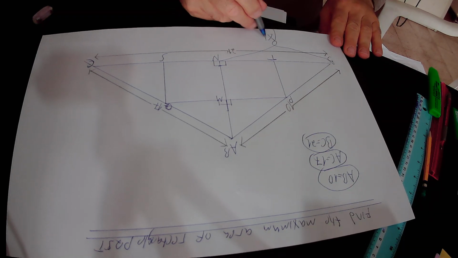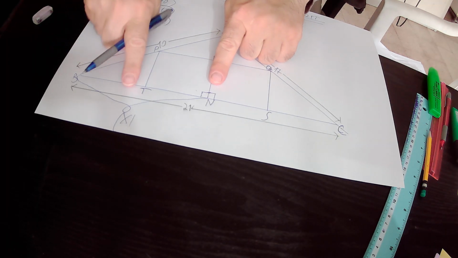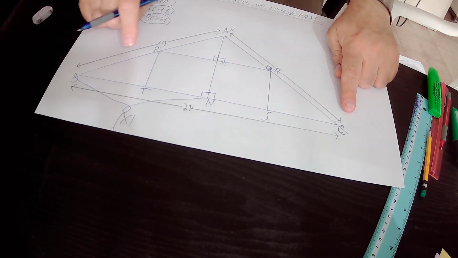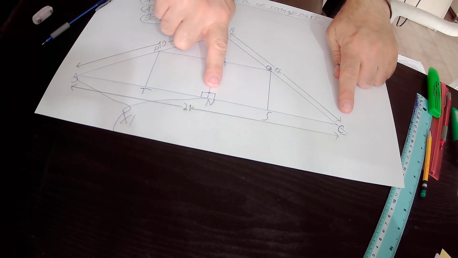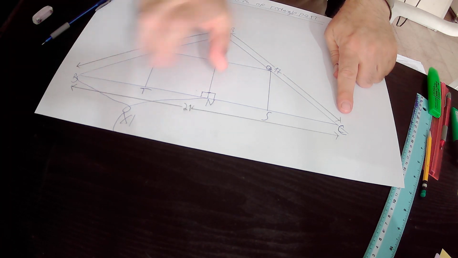So, if BN equals X, then what is the length of side NC? From the drawing it is very easy to see that NC will be equal in total to BC minus BN.